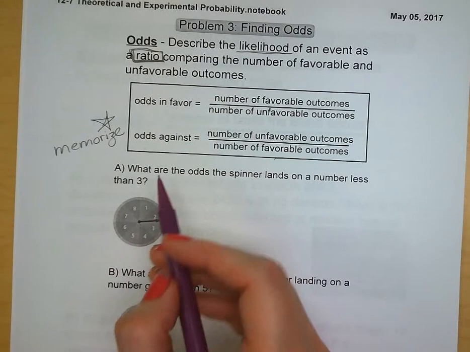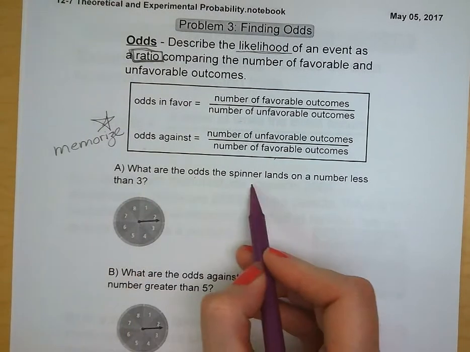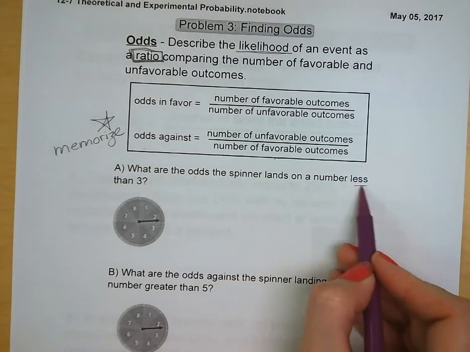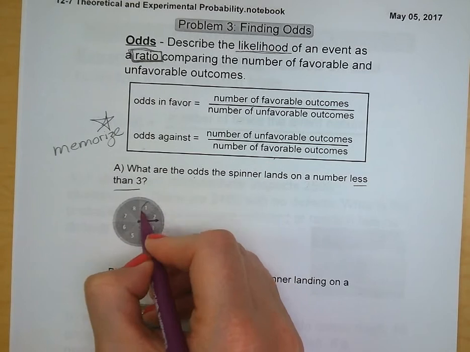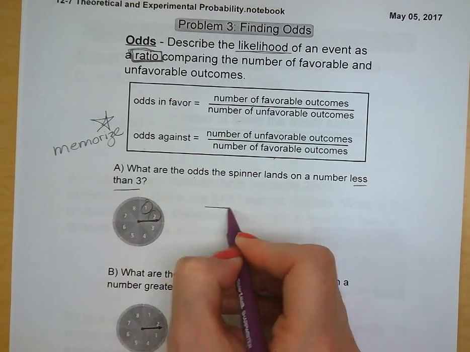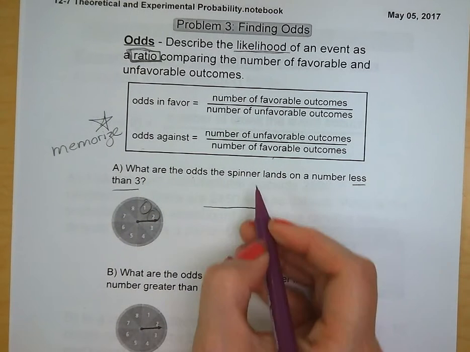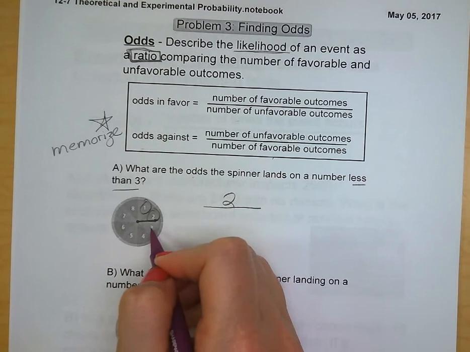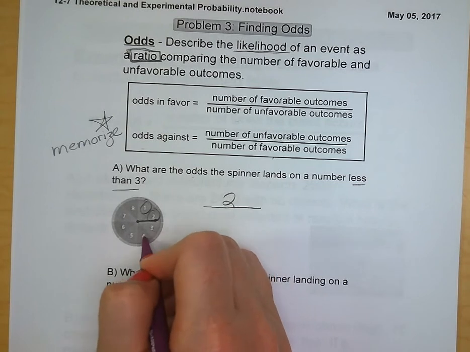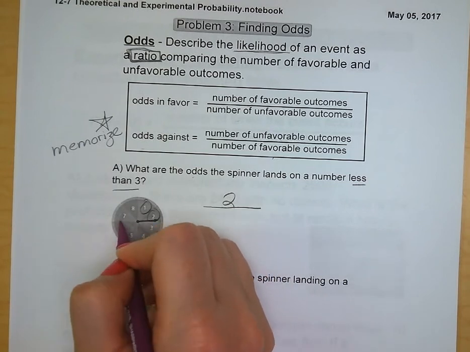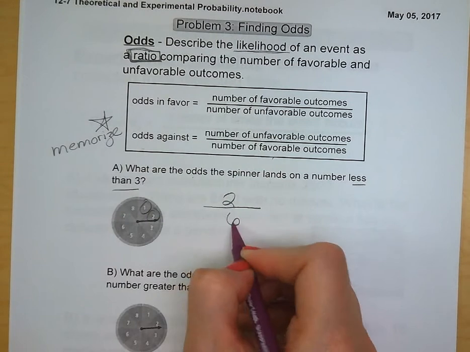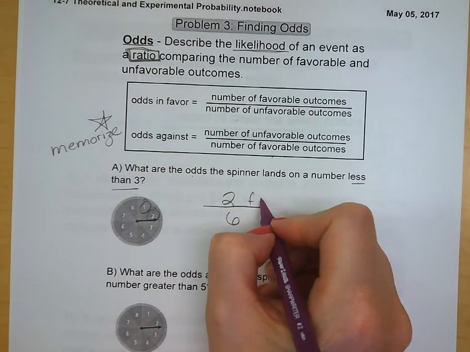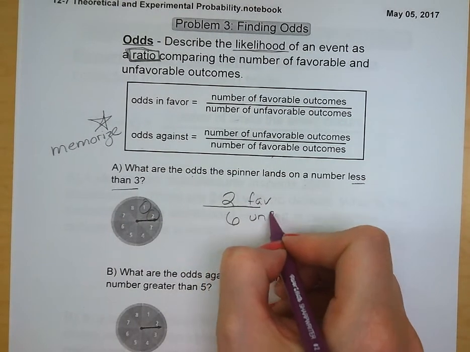All right, so what are the odds the spinner lands on a number less than 3? So we're looking for odds in favor. Our numbers less than 3 are 1 and 2, so that's 2 possible outcomes that are favorable. Numbers that are unfavorable would be 1, 2, 3, 4, 5, and 6. So we've got 6 outcomes that are unfavorable, 2 that are favorable.